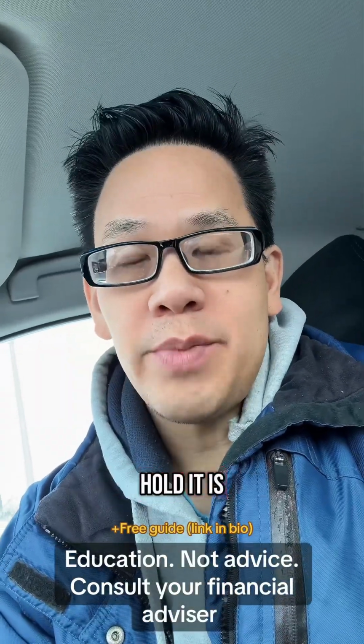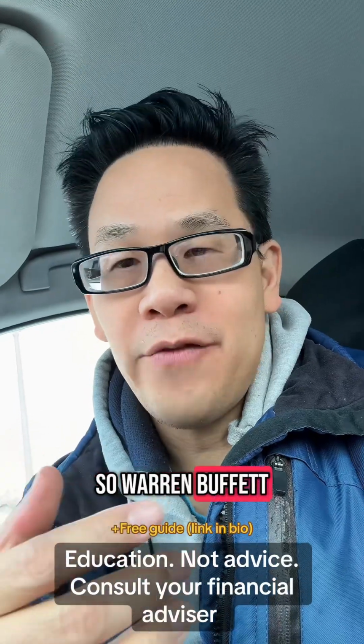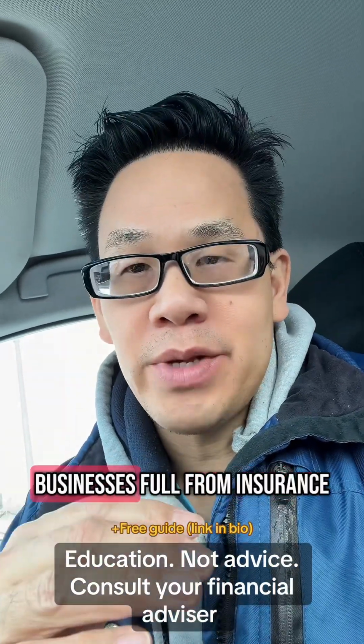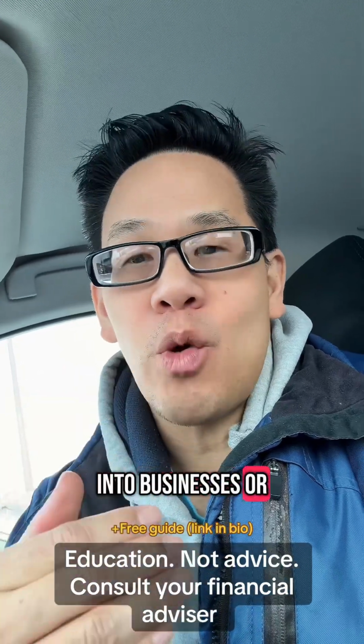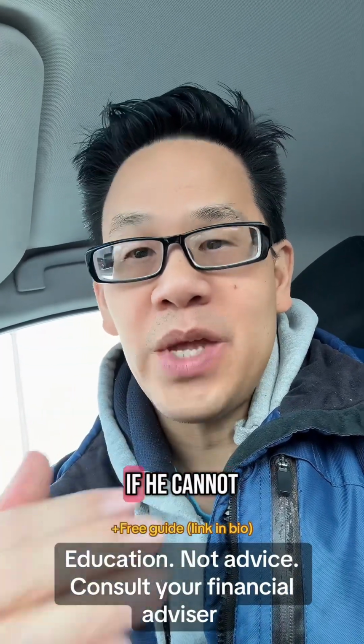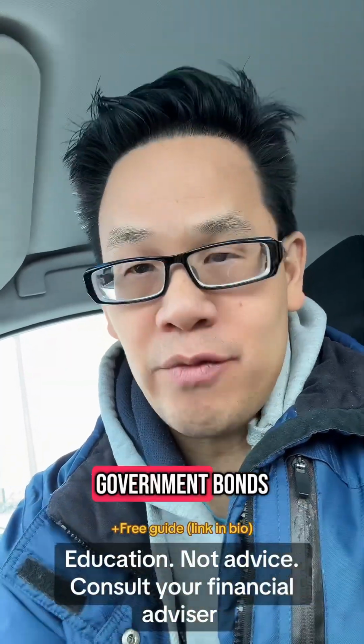Another reason to hold it is because cash is just building up and you don't find any good ways to deploy it. So Warren Buffett, he has cash come in from operating businesses, float from insurance. He deploys it into businesses or the stock market if he can find a deal. If he cannot find a deal, the cash piles up and he puts it in government bonds.